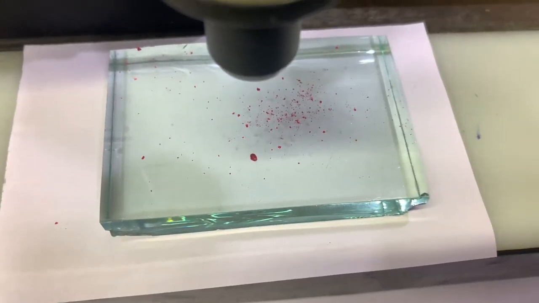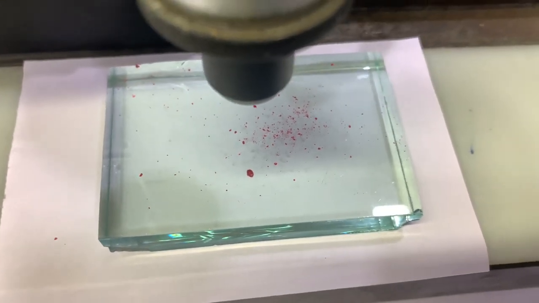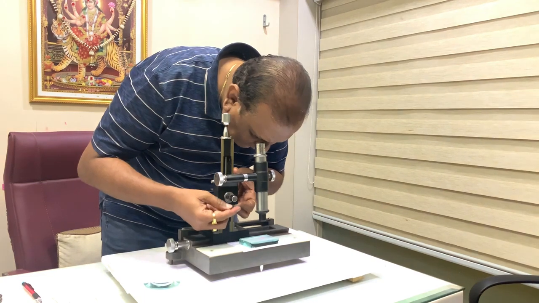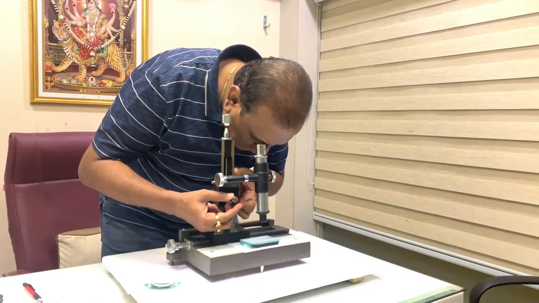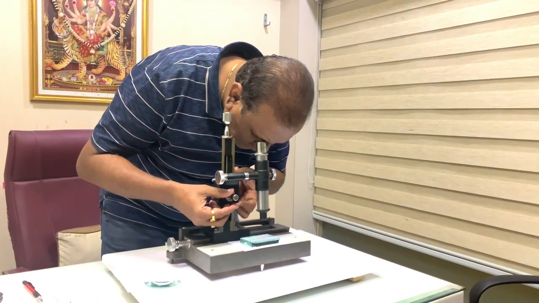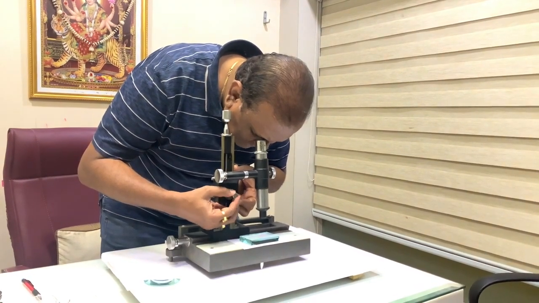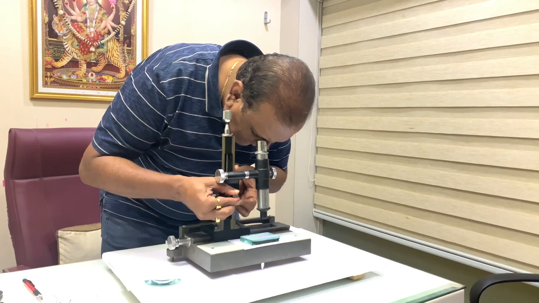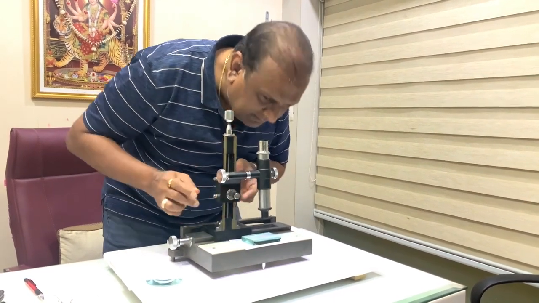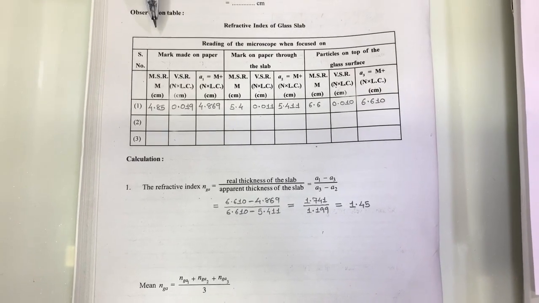Now sprinkle the chalk dust on the glass slab as you see in the video. Now observe the chalk dust through the microscope. Release this screw and move your microscope and observe sharp images of the chalk dust particles, and then fix the knob. A clear image of the dust particles should be observed as you see in the video. Now prepare the observation table as shown here.